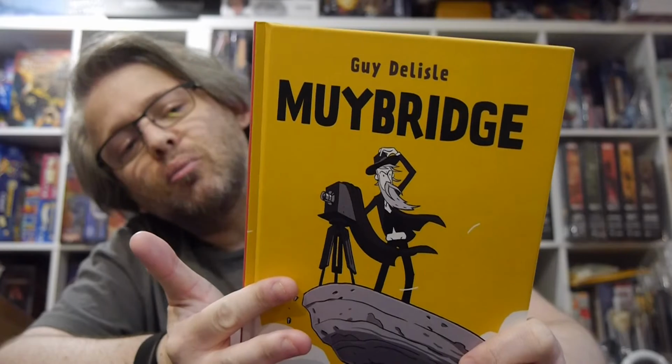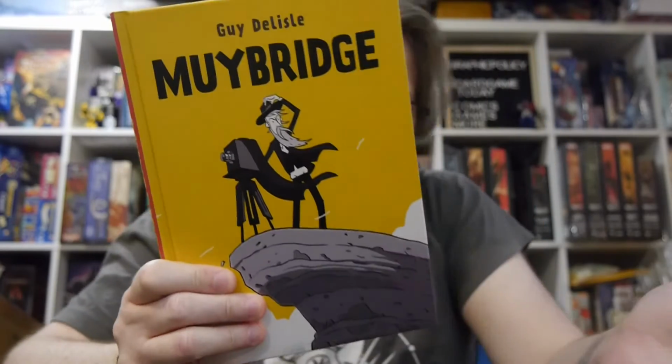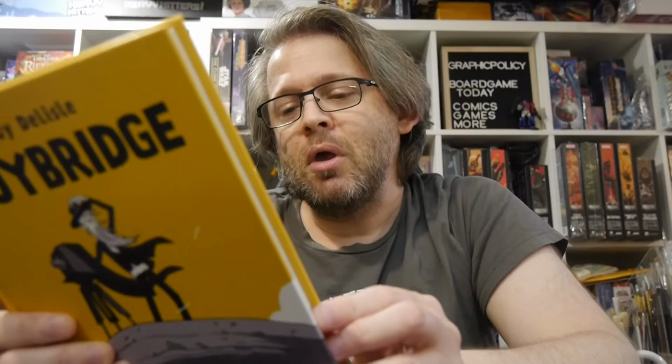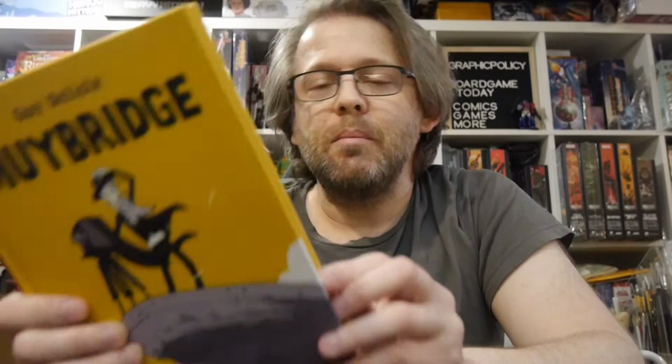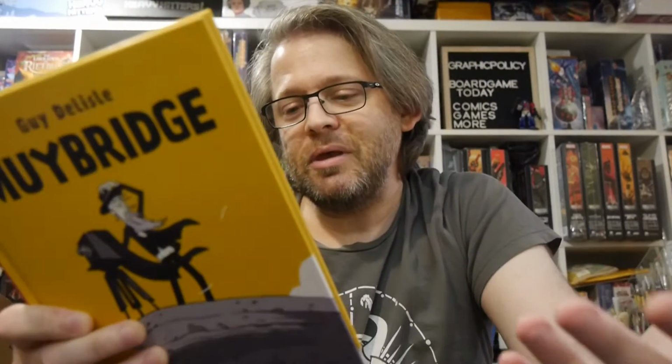Bread in my hands is Muybridge by Guy Delisle. I think it's Muybridge. I'm not positive it's Muybridge, but we're going to say Muybridge. So this is a graphic novel by Guy Delisle about Eadweard Muybridge, who basically kind of founded motion pictures in a way. So Muybridge was an interesting dude.